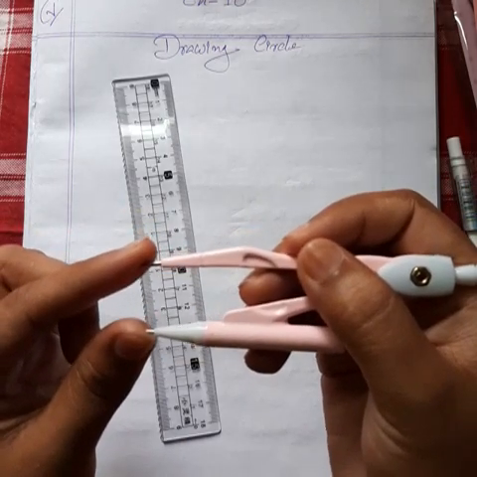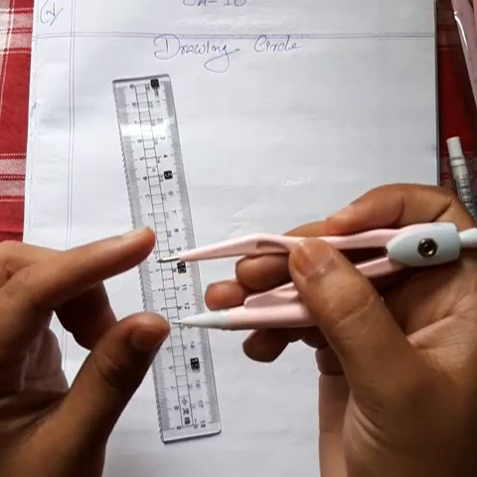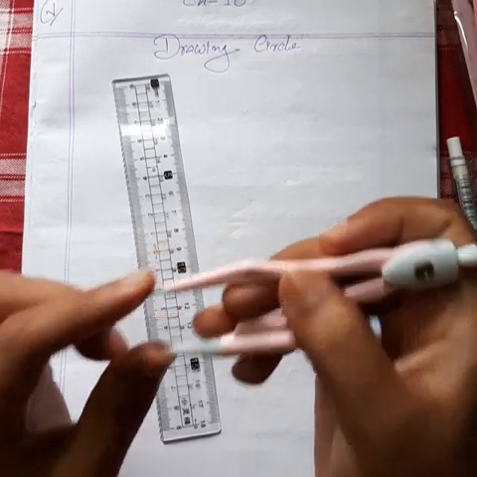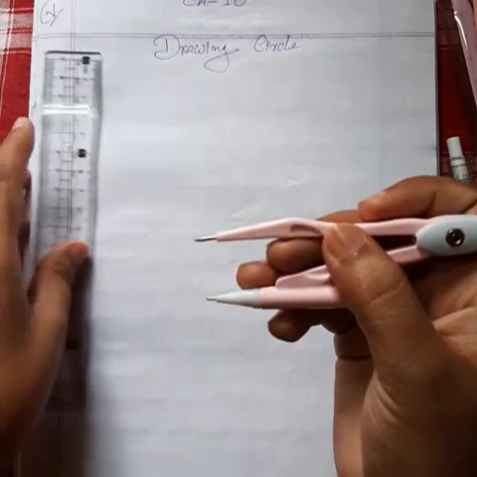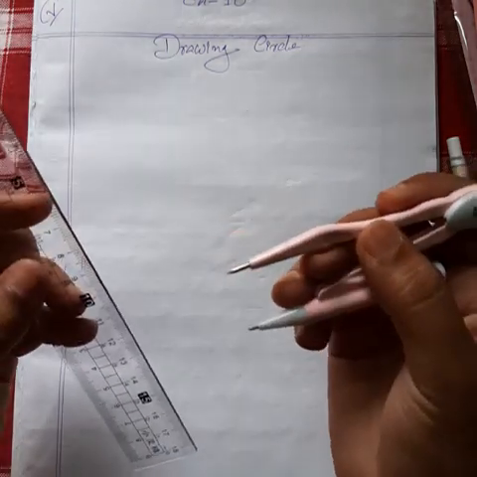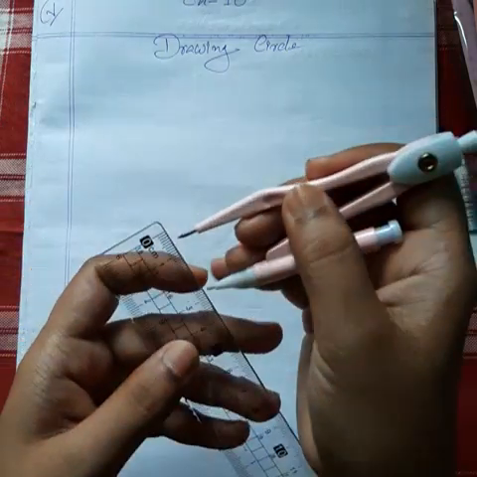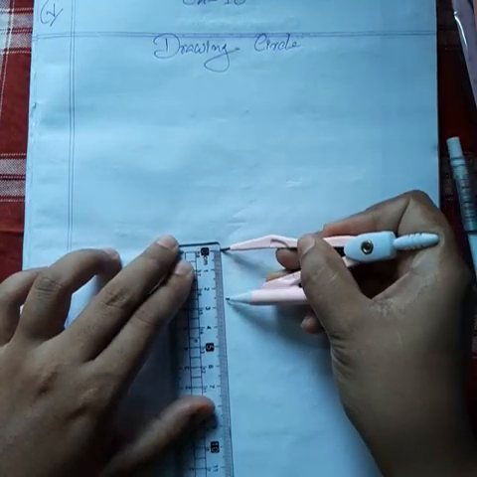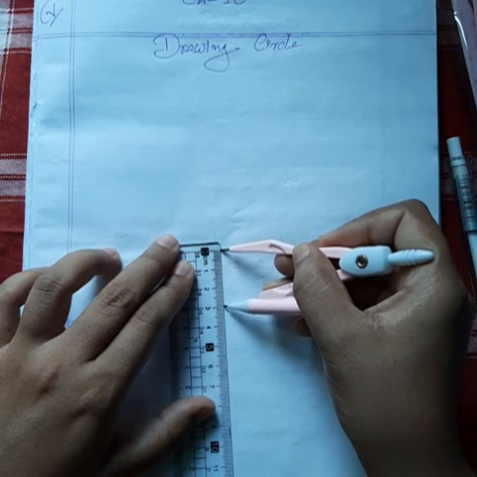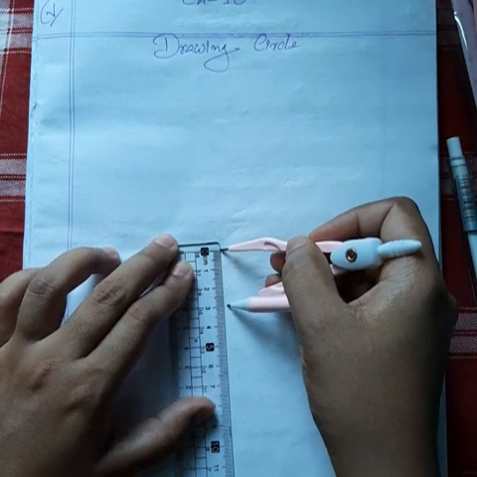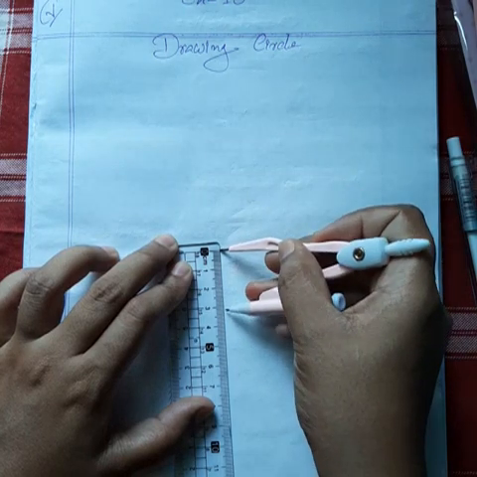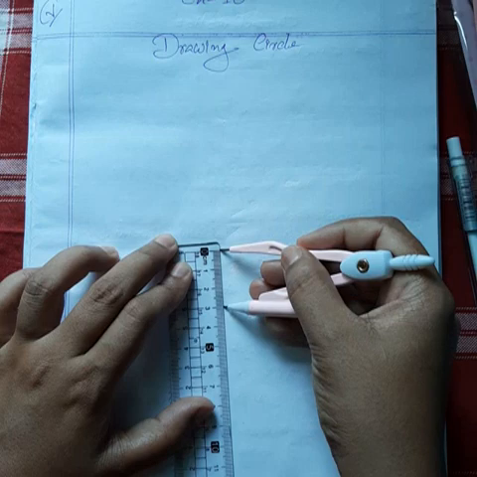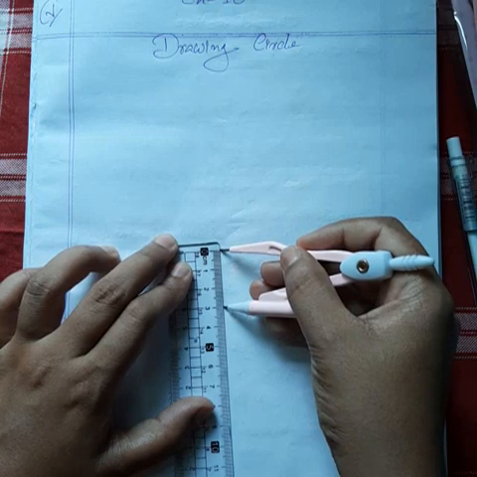If anyone asks you to draw a circle with 3 centimeter radius, think about it. If it is 3 centimeter, then I'm gonna take it from 0 to 3. Let's see, 0 to 3. Is it correct? No, it's not correct yet. Now look, this is actually pointing 0 to 3.